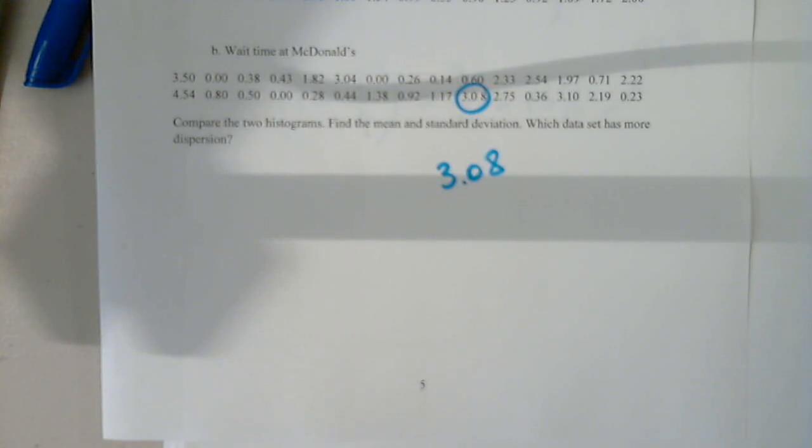So I'm going to select the minimum, maximum. I'm not sure why I'm having trouble with my key here. Mean, variance, standard deviation.